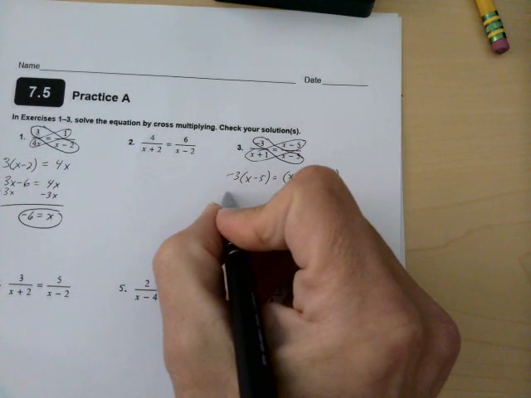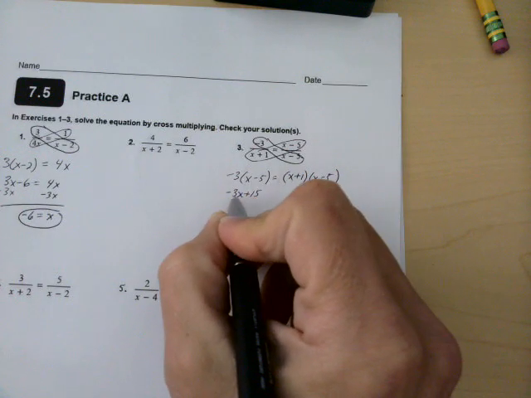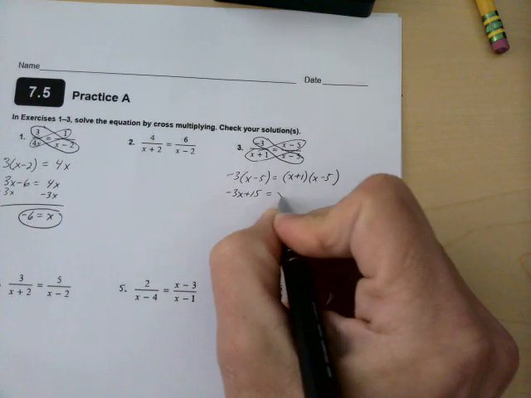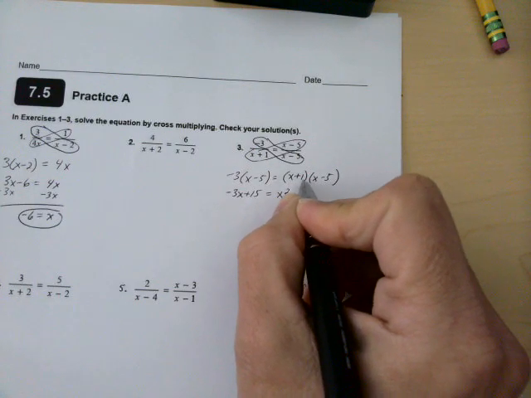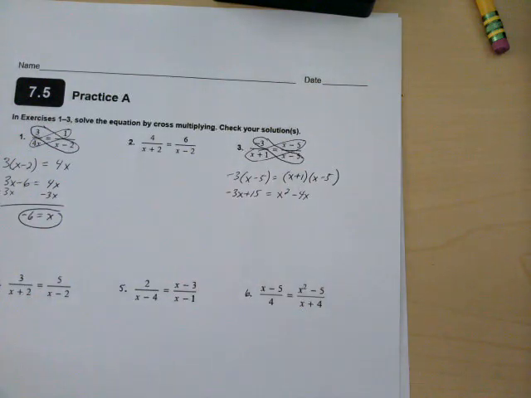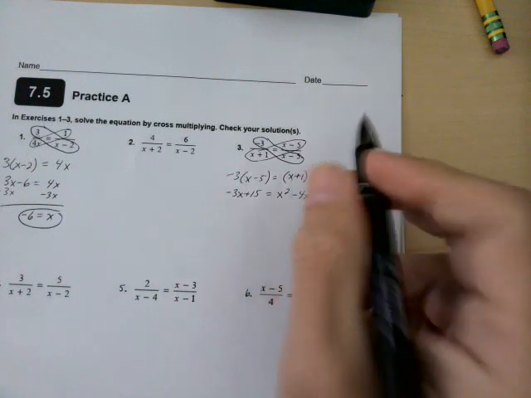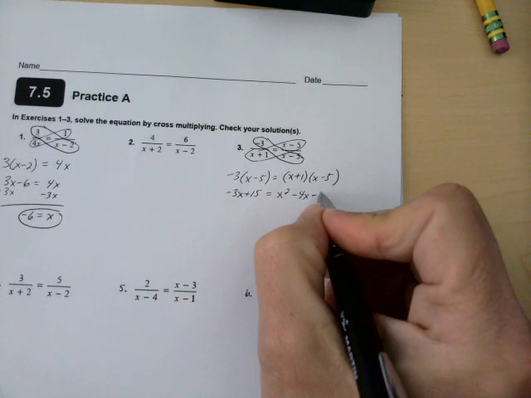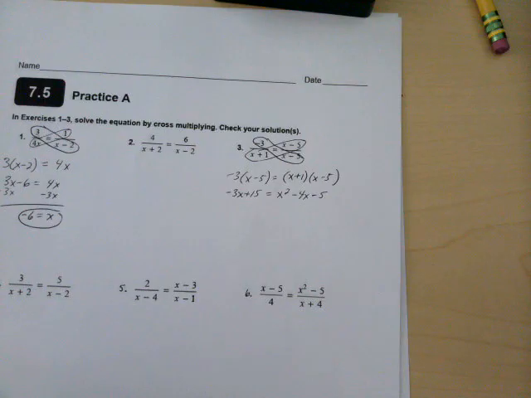So let's see what that looks like. When I distribute the -3, I get -3x plus 15. When I do FOIL, I'm going to have x squared. There's my first. My outers is a -5x. Inside is a 1x. Together, it's going to be a -4x. Okay, so again, show that work if you need to. Write it off to the side. Make a box, whatever you need to multiply properly. And then I'm going to have a -5 for my last. 1 times -5 is -5.